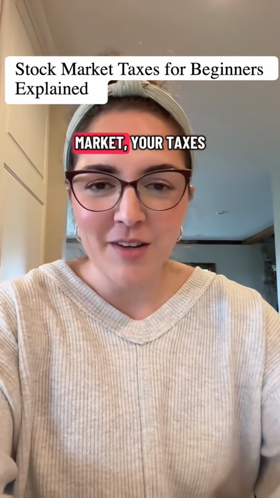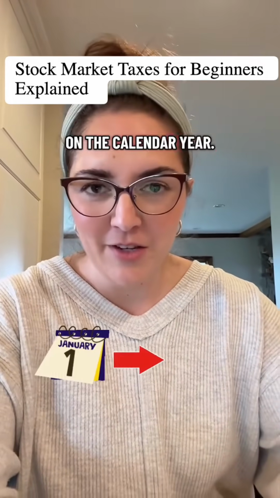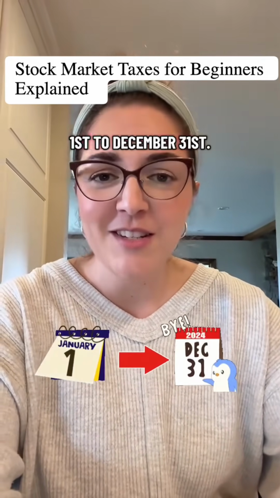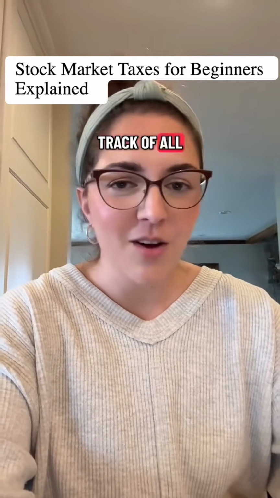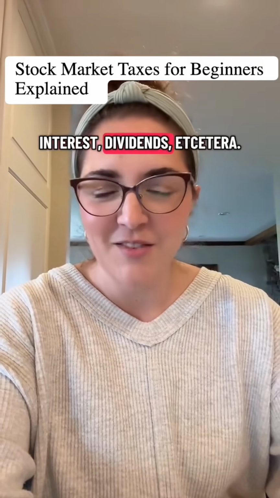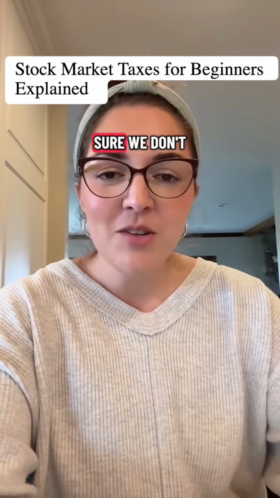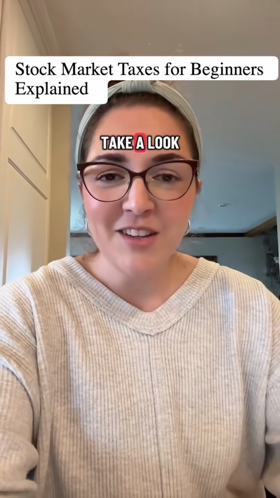In the stock market, your taxes are calculated based on the calendar year, so from January 1st to December 31st. And your brokerage account is the one that will keep track of all of your activity in terms of gains, losses, interest, dividends, etc. Now, to make sure we don't miss any important tax deadlines and documents, we need to take a look at the calendar.